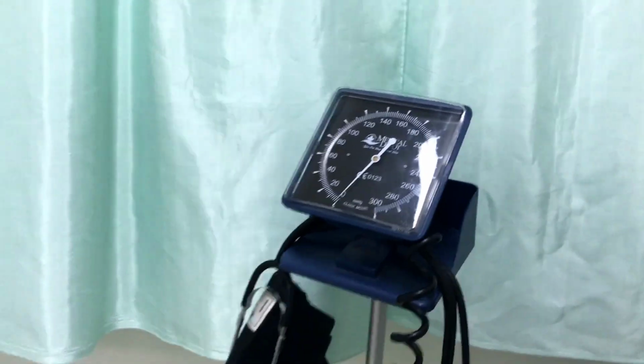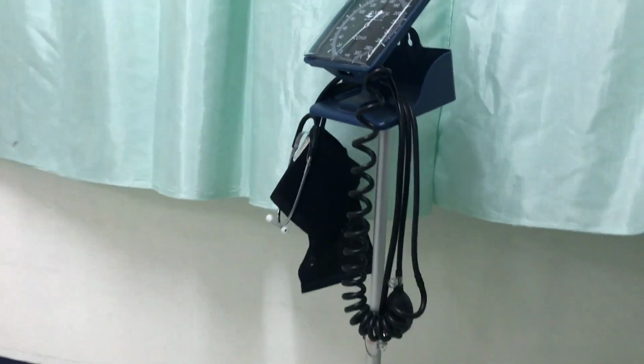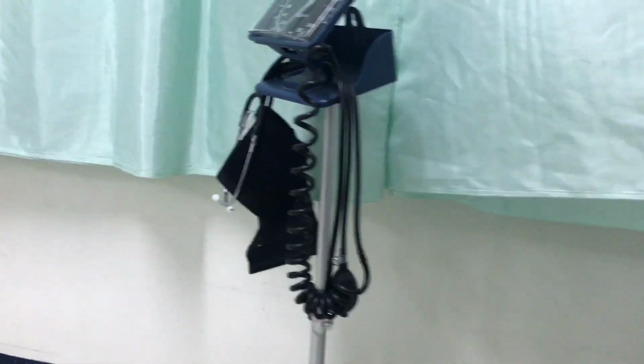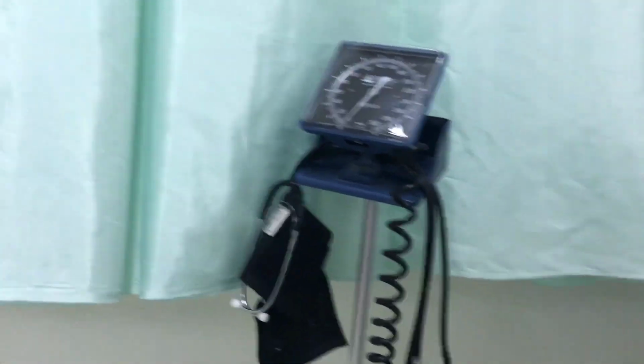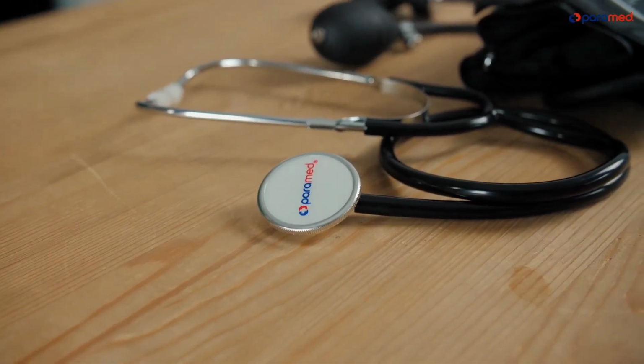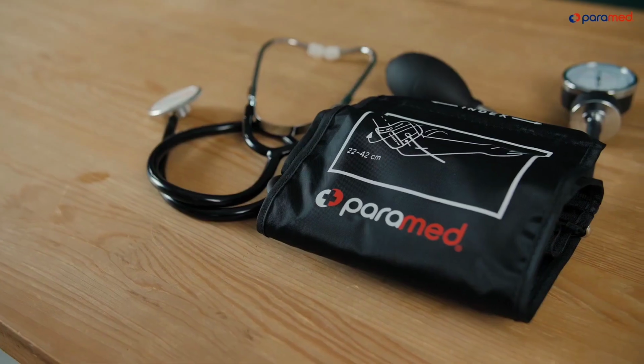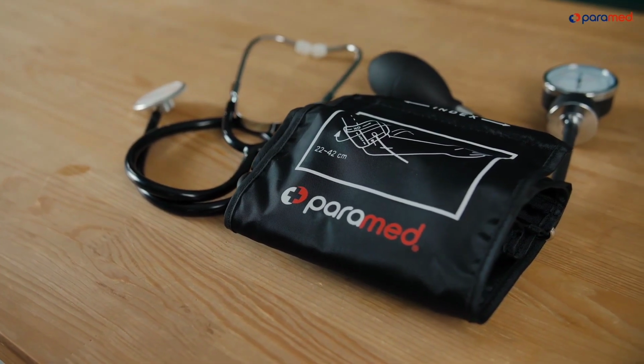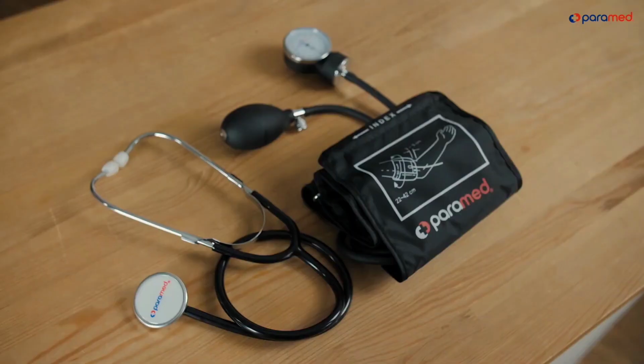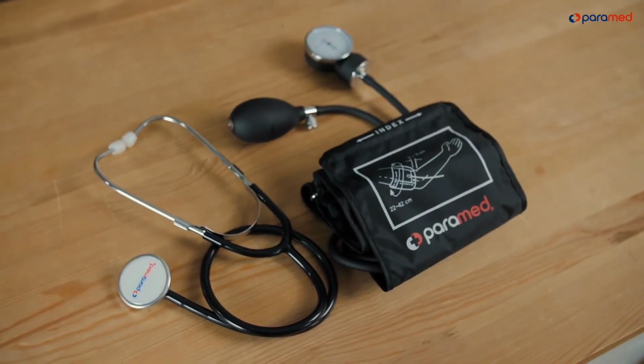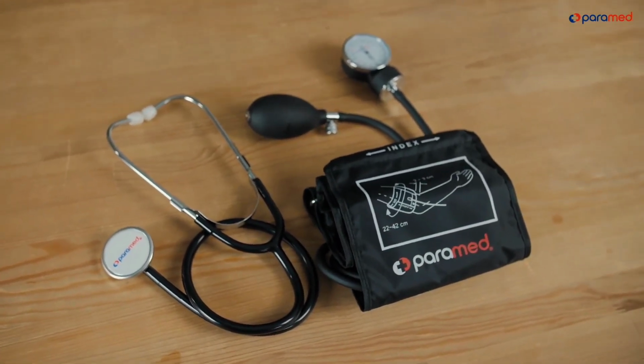vice versa. Sphygmomanometer is an instrument for measuring blood pressure. It consists of an inflatable rubber cuff which is wrapped around the upper arm and is connected to an apparatus that records pressure. An arterial blood pressure reading consists of two numbers which typically may be recorded as X and Y. The X is the systolic pressure and the Y is the diastolic pressure.